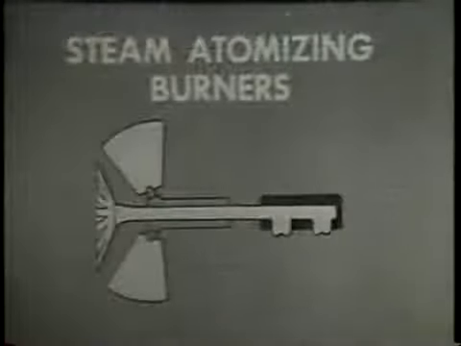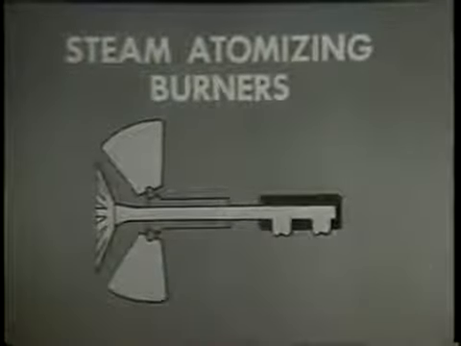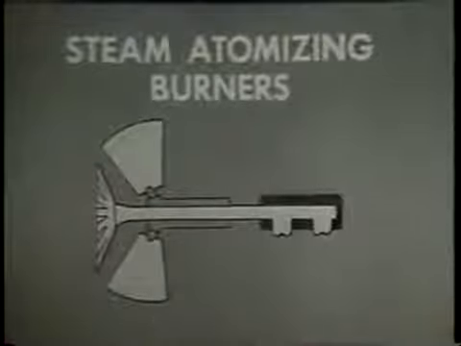Some mechanical atomizers are the pressure type. There is also a return flow pressure atomizer. Another mechanical atomizer is the rotary cup type. A few burners use steam atomizers. In this film, we will see how these different types of burners work.